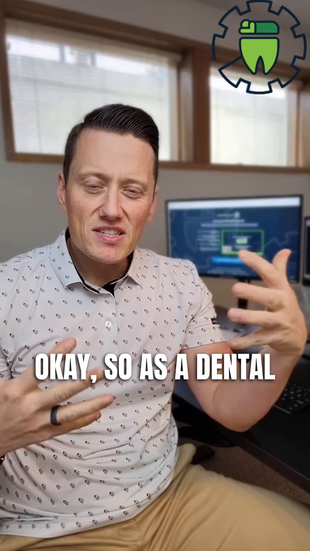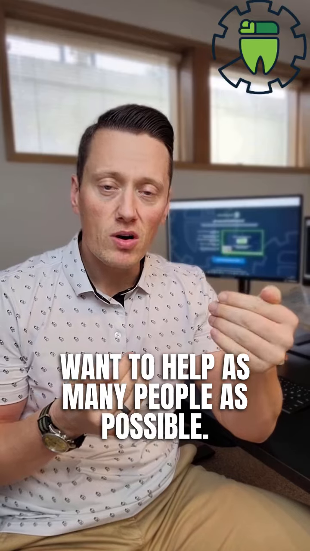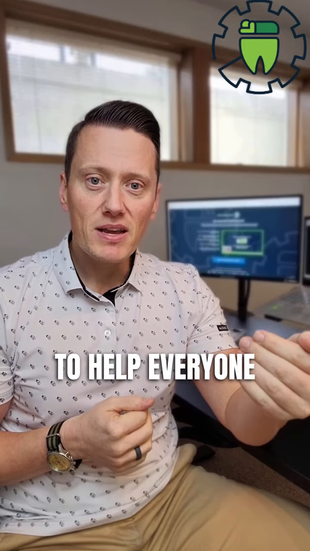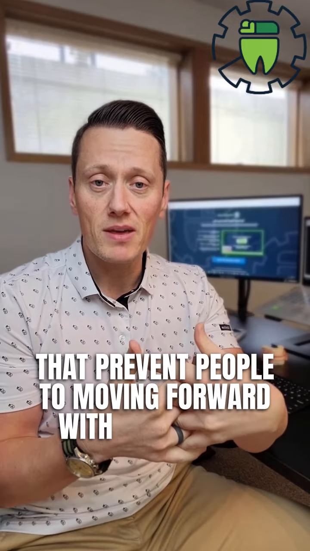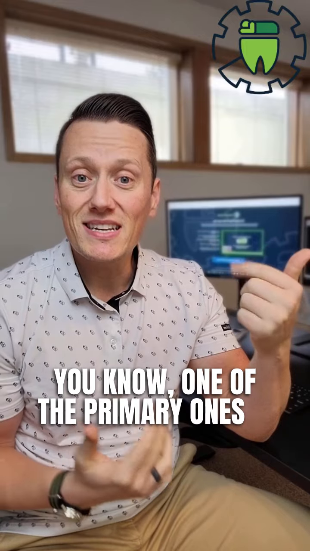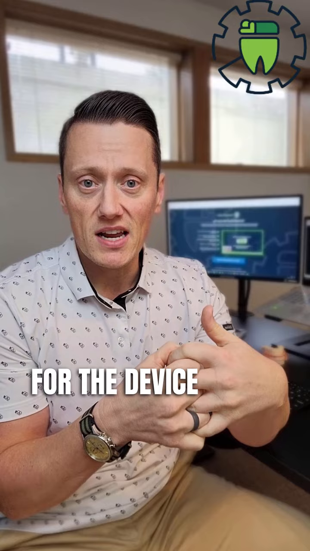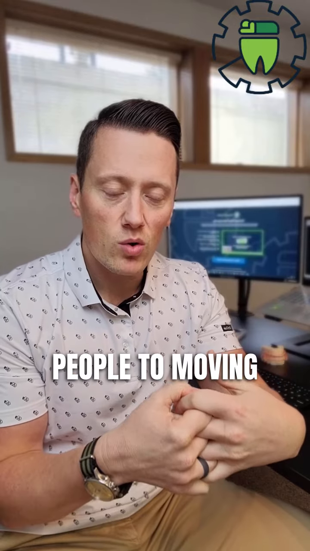Okay, so as a dental sleep medicine provider, you want to help as many people as possible. But in the real world, you're not able to help everyone because there are certain barriers that prevent people from moving forward with treatment. One of the primary ones is insurance coverage and just the ability to pay for the device out of pocket. Those two things are primary in preventing people from moving forward with treatment.